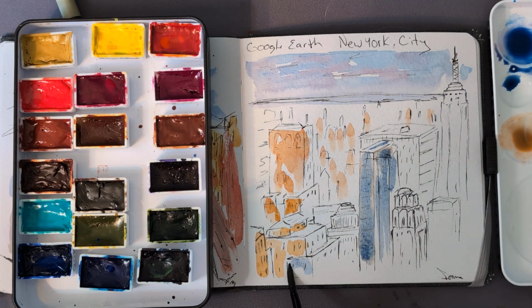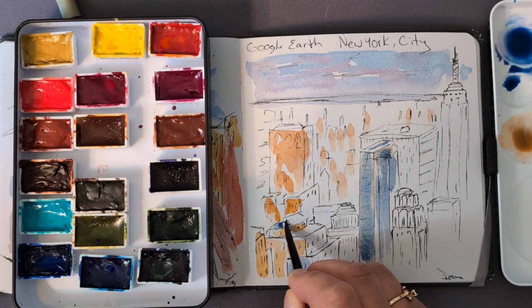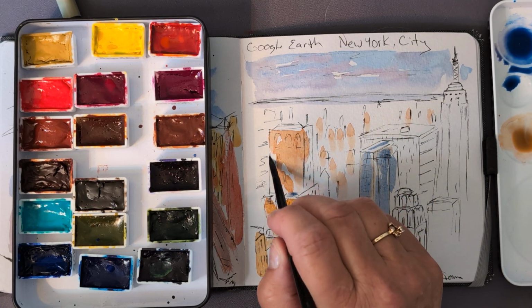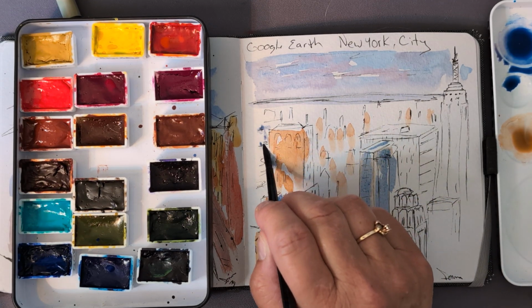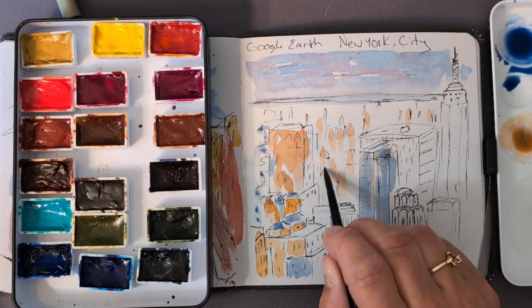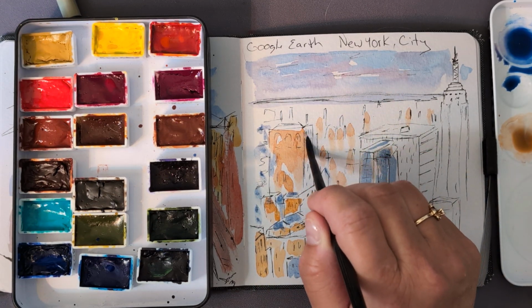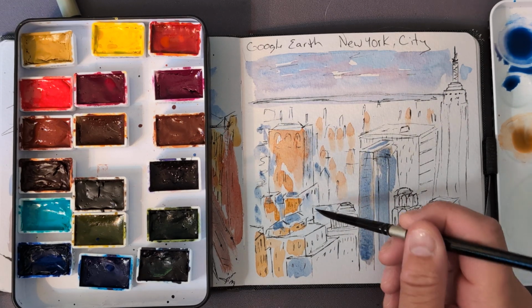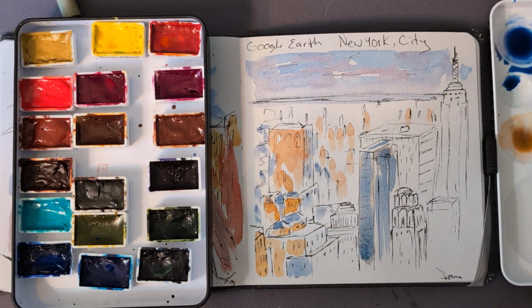If you ever decide to go to New York, you have to go through Times Square. Definitely want to be down there at night. My friend and I had a motel that was just off of Times Square. So it was at that time I smoked cigarettes. I don't smoke anymore.